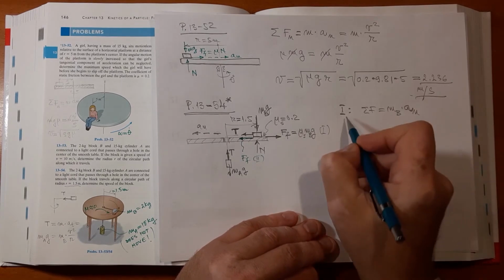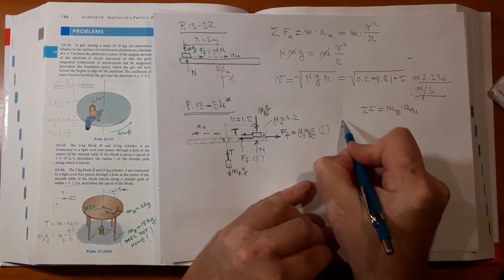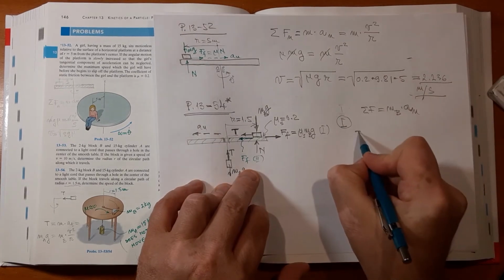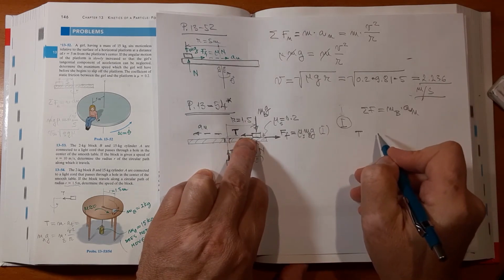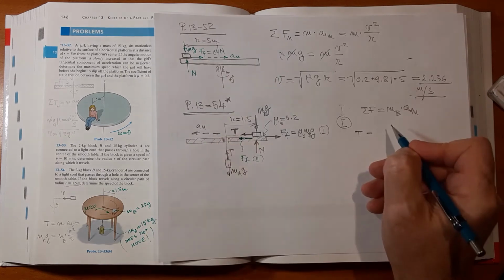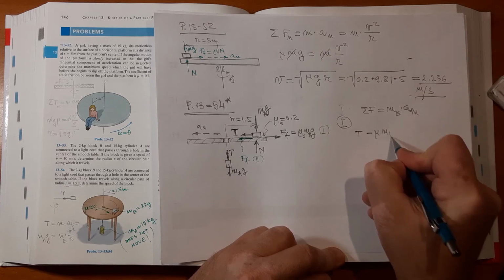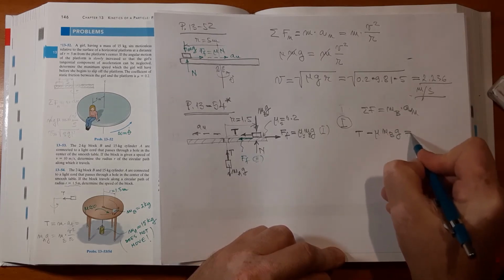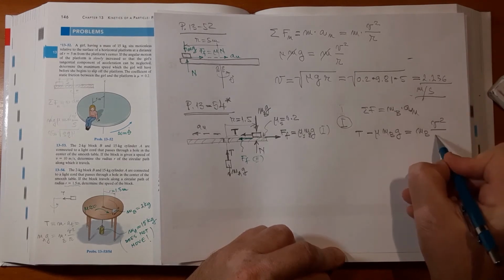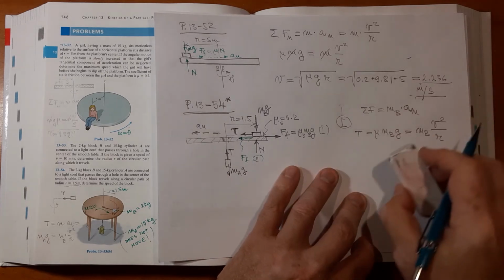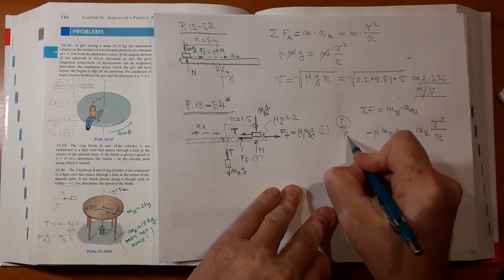There will be tension in the cable, which we know is M_A g, and then negative mu M_B g equals M_B times velocity squared over R, where I'm replacing the tension with M_A g.